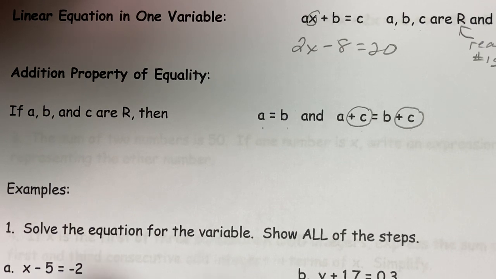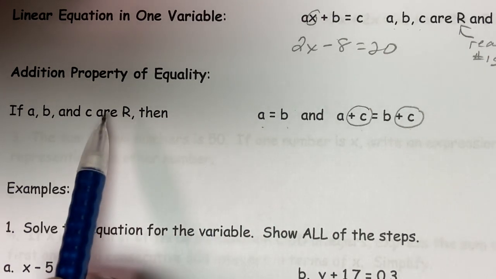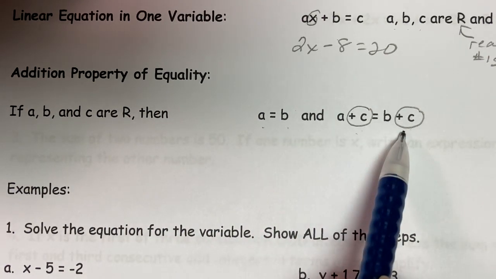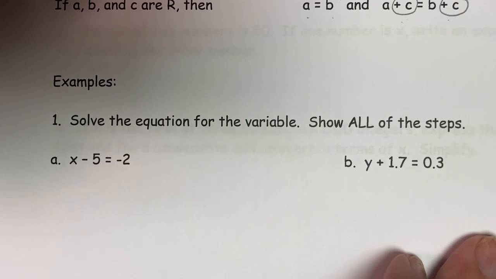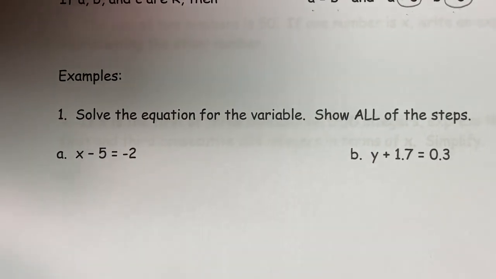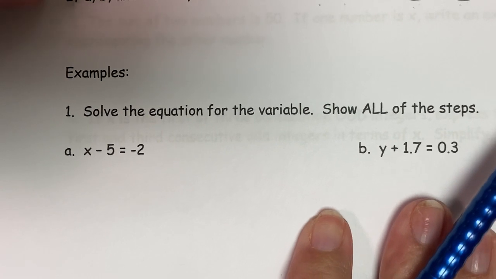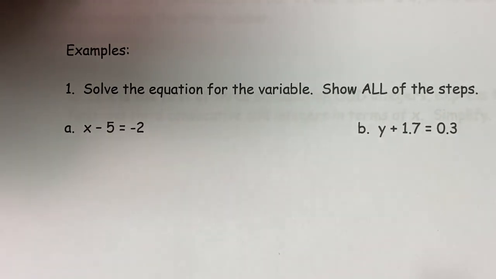You also know that we can subtract the same thing as long as we do it to both sides of the equation. We could multiply both sides of the equal sign by the same number. We can divide both sides of the equal sign by the same number. So even though this is only the addition property, hopefully you remember that it also goes with all of our basic four operations: addition, subtraction, multiplication, and division. We're going to start solving these equations, and hopefully you remember that when you solve an equation, you have to show me every step.